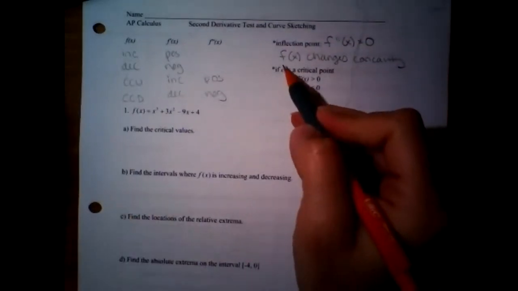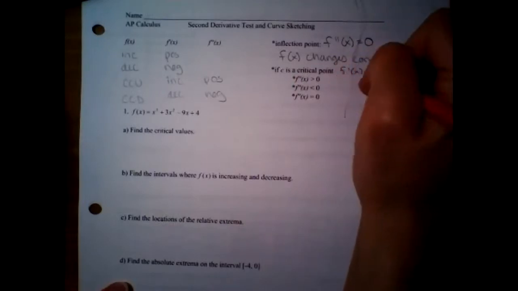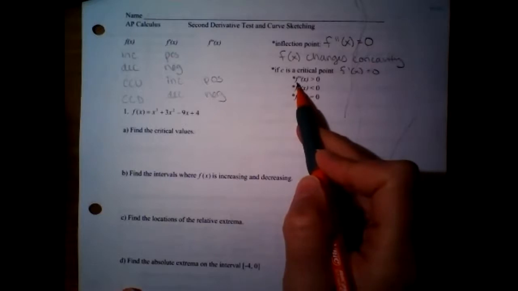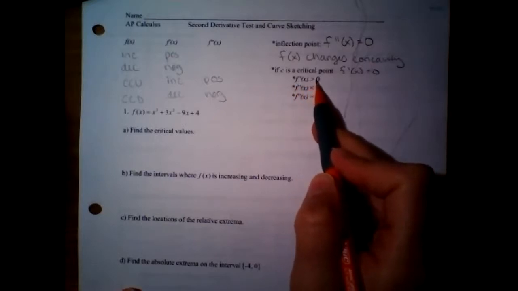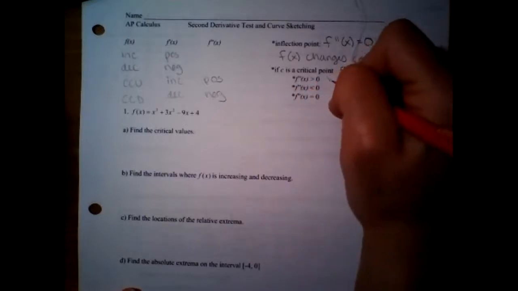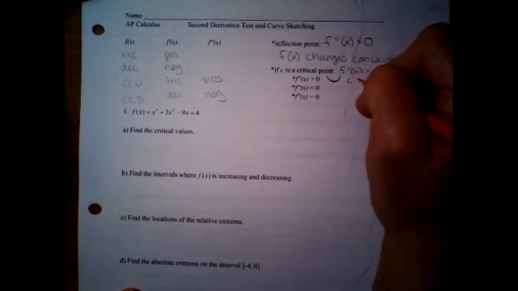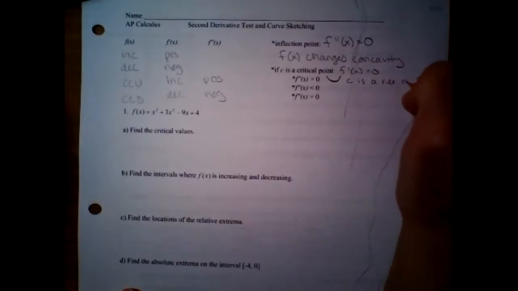So if you have a critical point, if C is a critical point, and that means derivative equals 0. If your second derivative is positive, that means the graph is concave up. It'll look like this. And that means that C is a relative minimum.